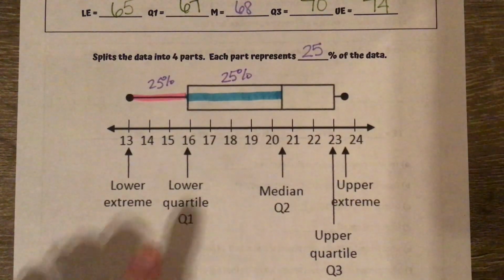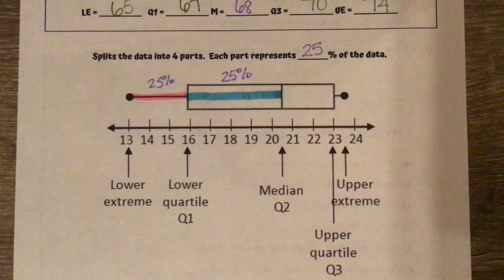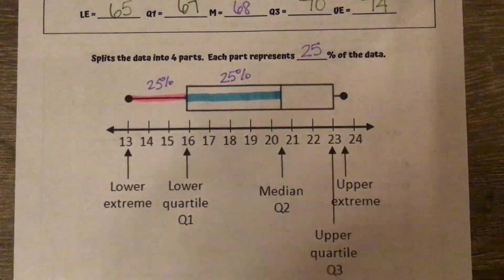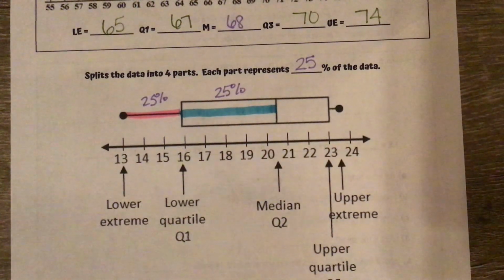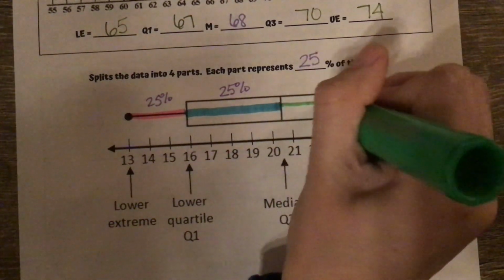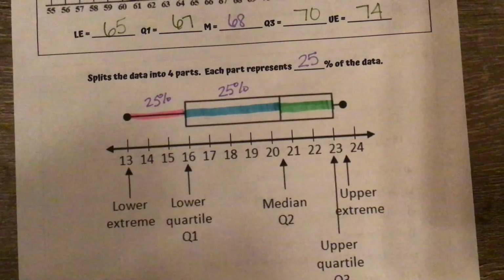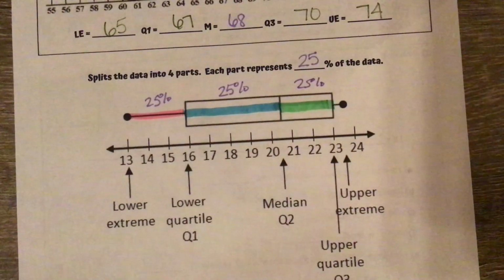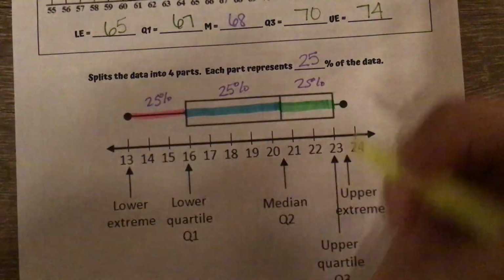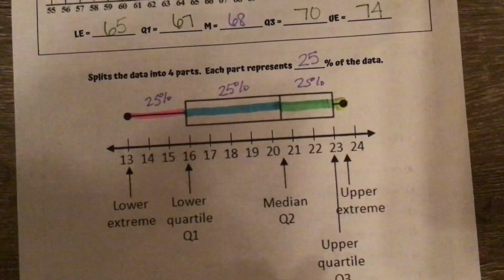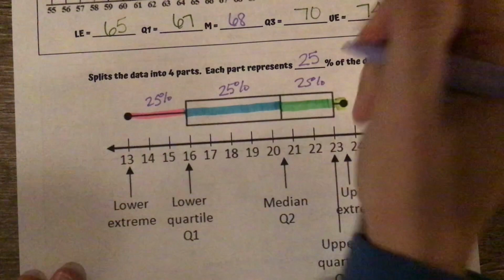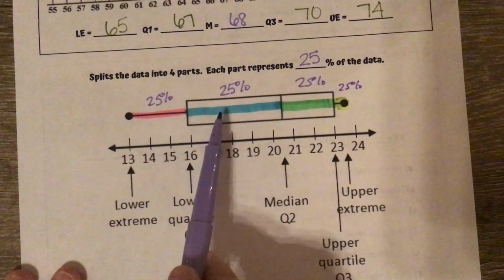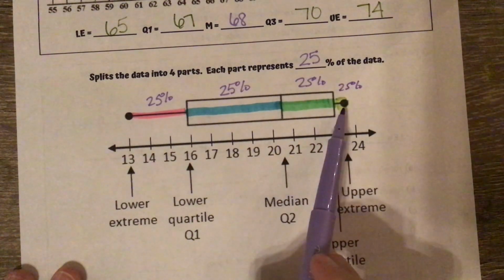Part 1, part 2, then we are going to be looking at part 3. I'm going to highlight that in green, which represents 25% of the data. And then the last part, even though it's small, that still represents 25% of the data. So we have 4 parts: the line, the left side of the box, the right side of the box, the right line.